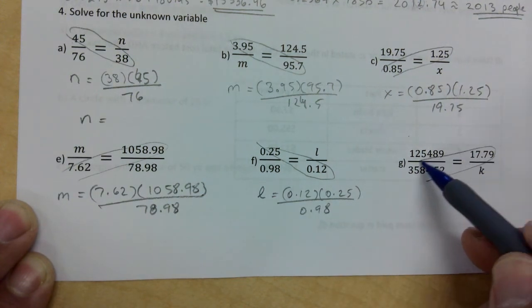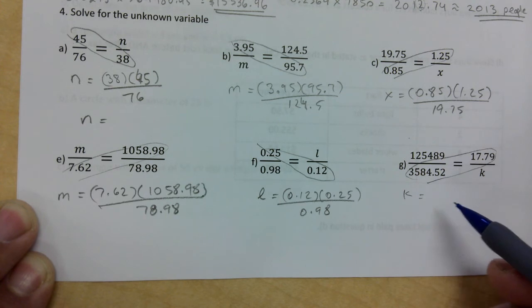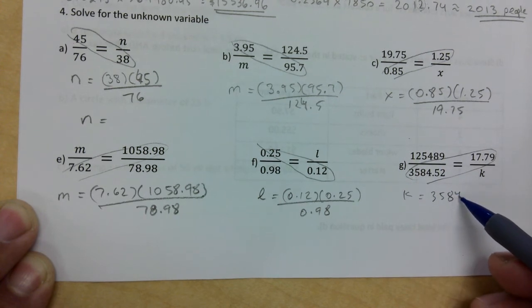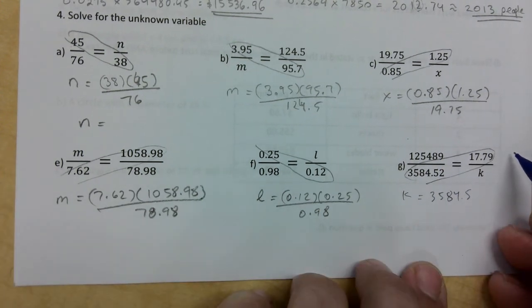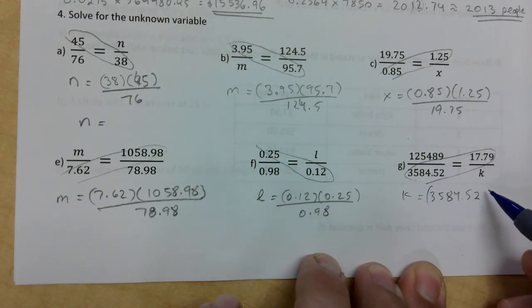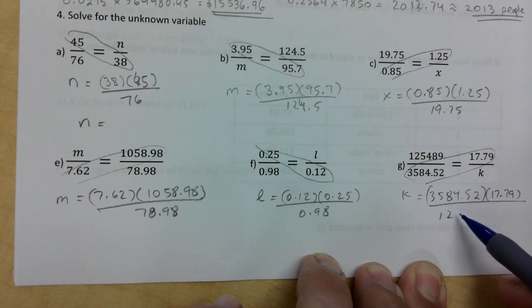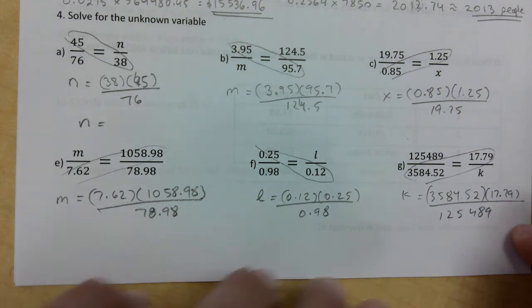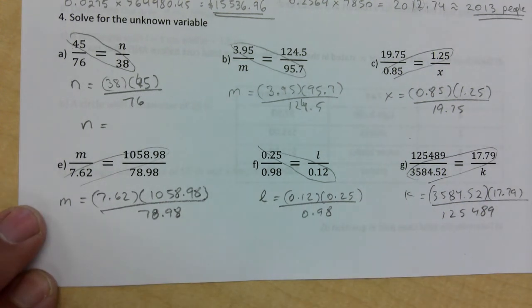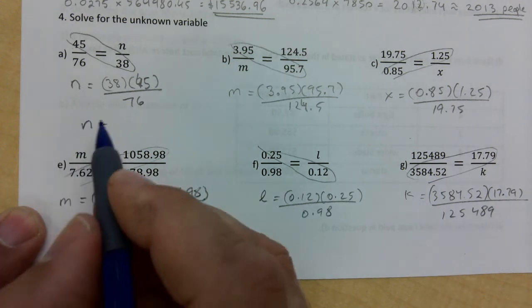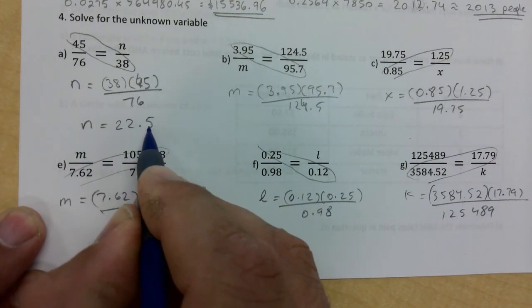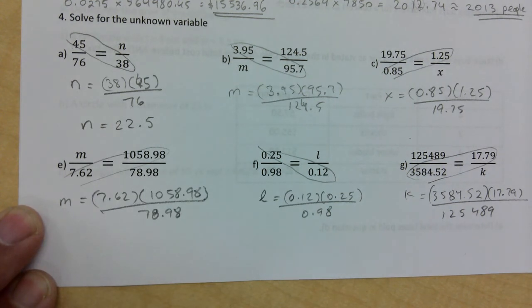So it should be pretty clear to you by now as to how to show your work. Okay, that's basically the purpose of this activity, is for us to all be on the same page when it comes to showing our work. 125,489. And now I'm going to actually calculate that. 22.5. We don't know the units, so we just leave it like that.